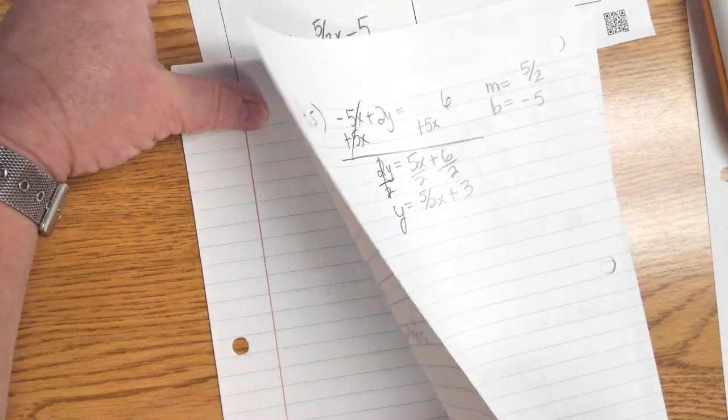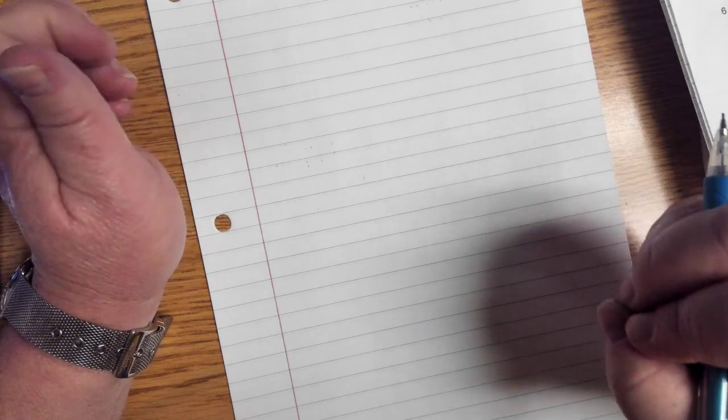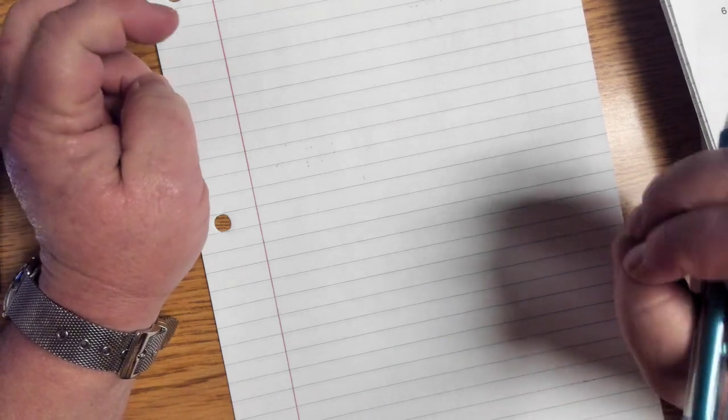Everybody good with that? Okay, I'm glad you're good with that because I now want to go over something that a lot of you were struggling with. I've got a problem that says Dottie has 32 feet of chain. Number 3 and number 5 are basically the same.